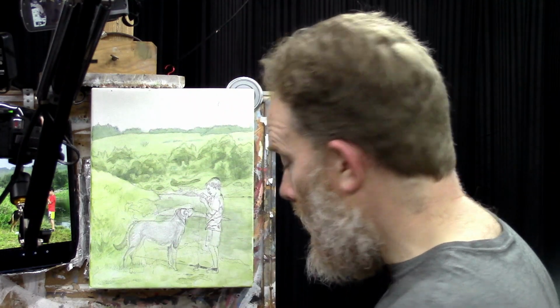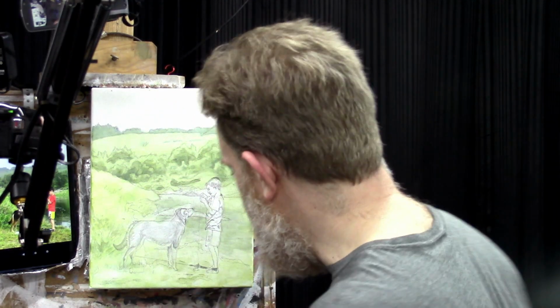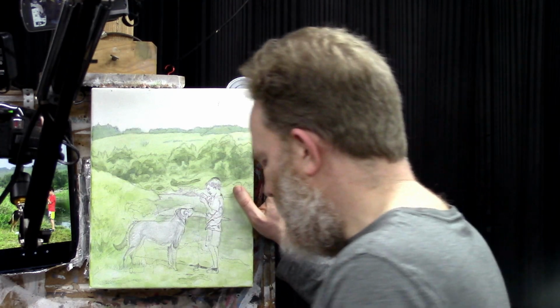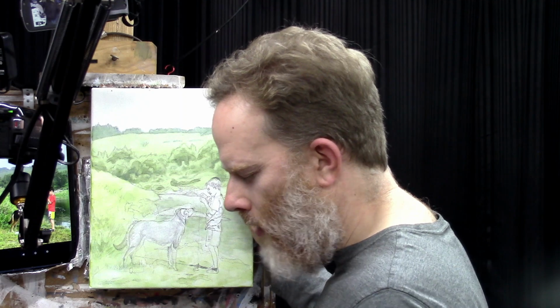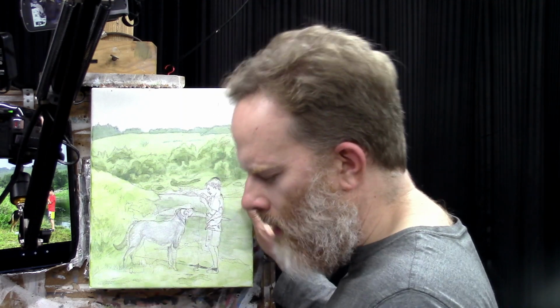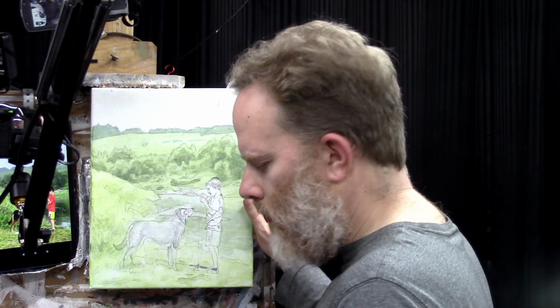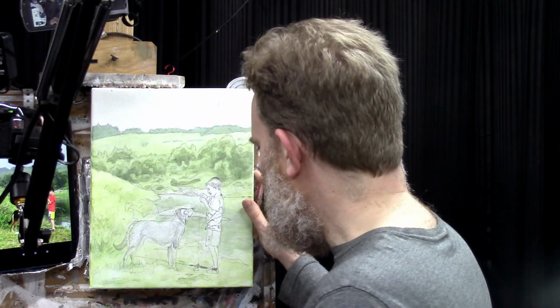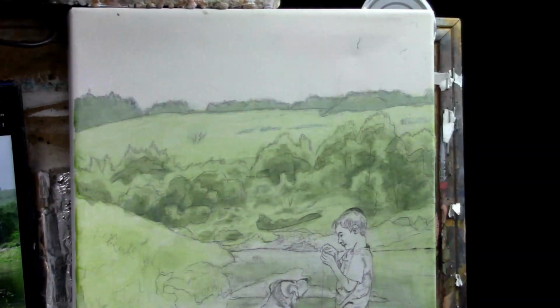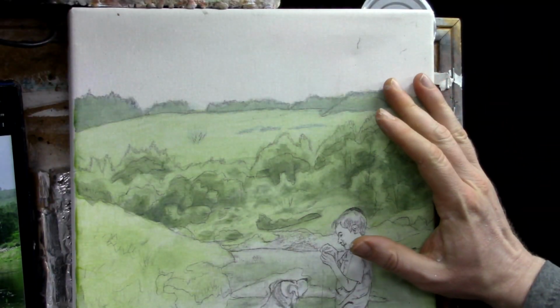Before I begin, let me just ask a word of prayer, and then we'll dive right into the process. So Father, I ask a blessing on this painting. Help the students that are watching to benefit from this. I pray it would be a blessing for them, and I pray that this painting would develop more and more in Jesus' name. Amen.